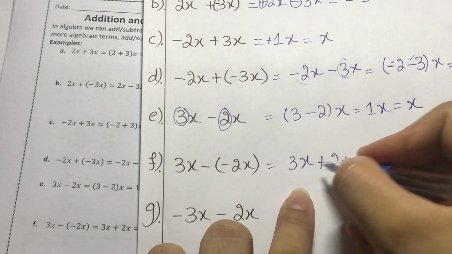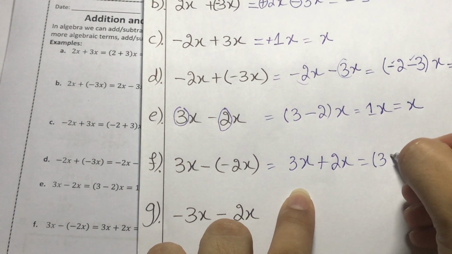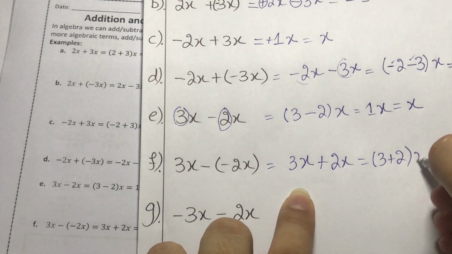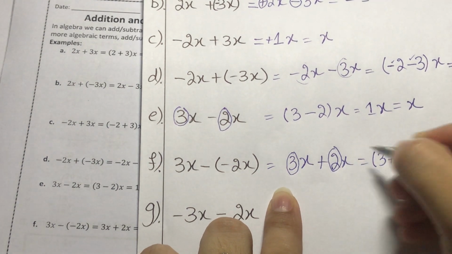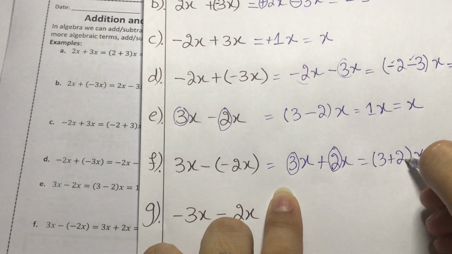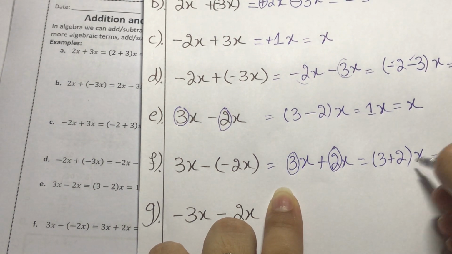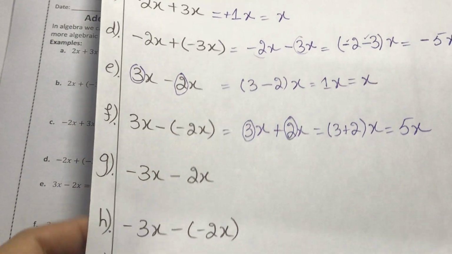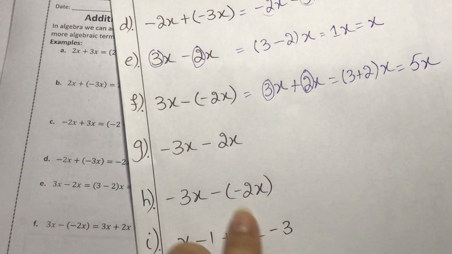Again you can directly write 3x plus 2x is equal to 5x, or you can add your coefficients separately. Keep the variable, add your coefficients, and 3 plus 2 is equal to 5, and write your variable in the answer.